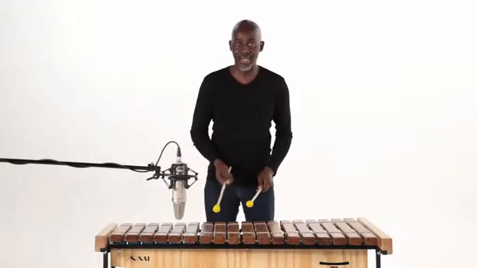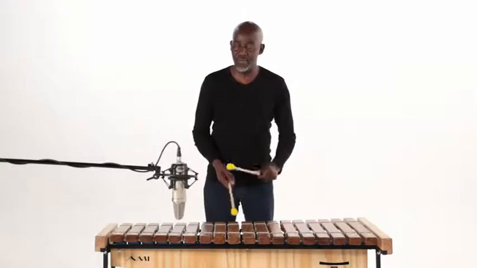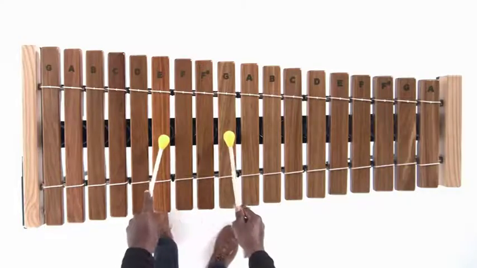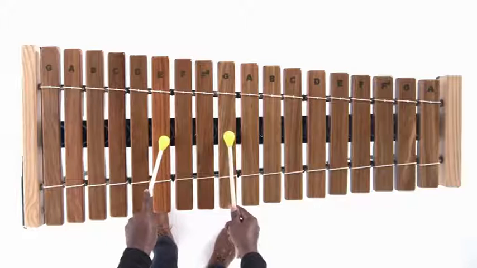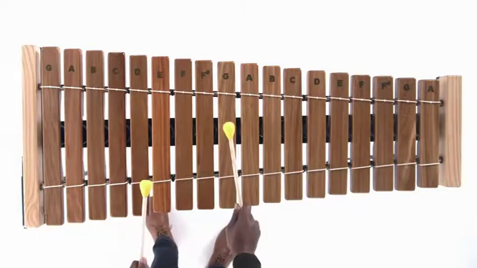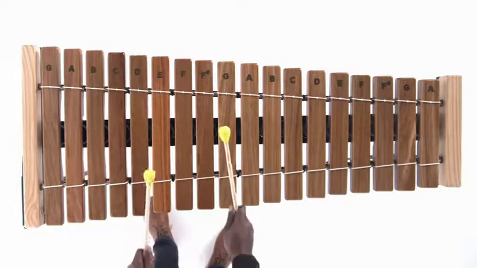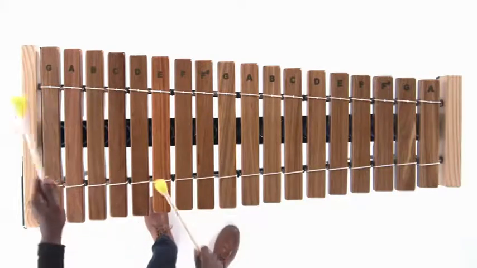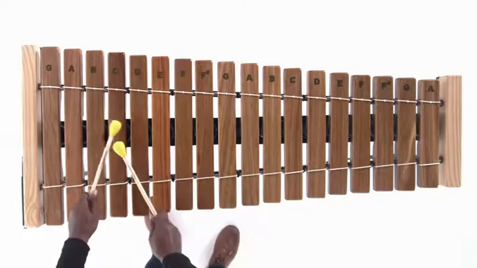Next is the ending. Now the ending is the same as the piccolo part. So you're going to go to E and G and play the melody from the piccolo. You go E, G, G, G, A. E, G, G, G, A. E, G, G, G, A, E, A, C. And you also roll on C.